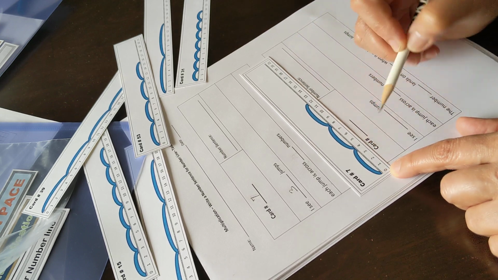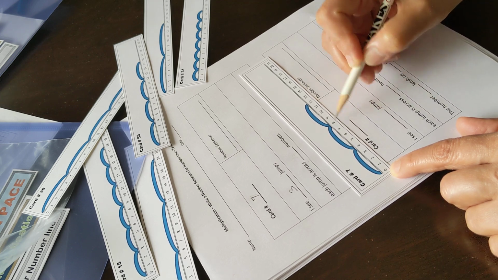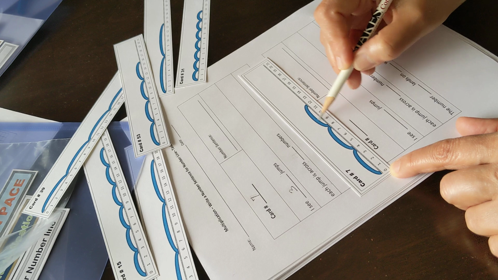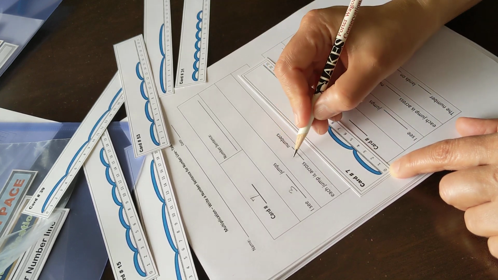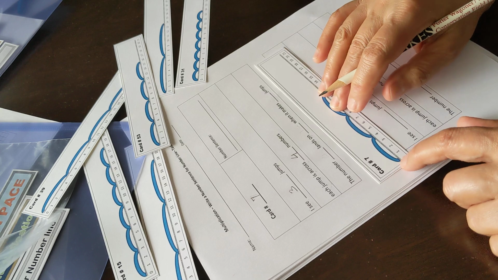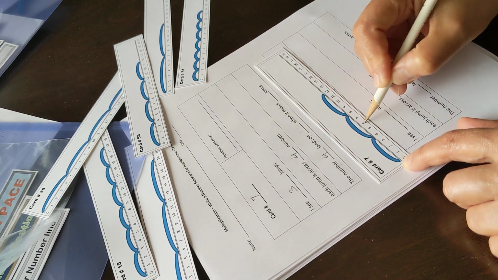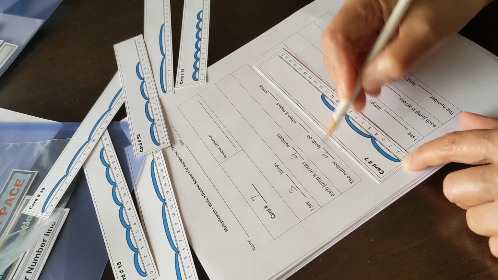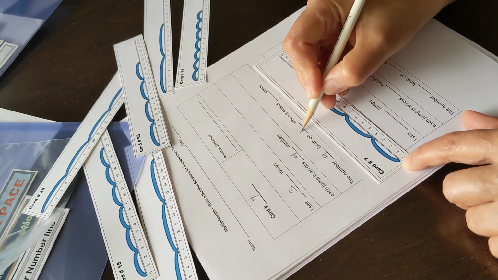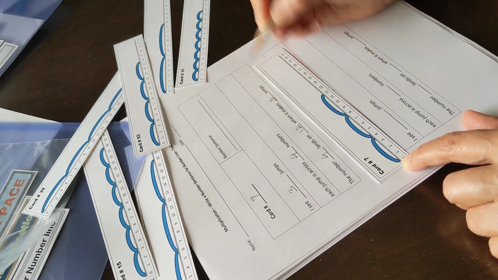1, 2, 3, 4, the first jump. 1, 2, 3, 4, the second jump lands on 8. 1, 2, 3, 4, the third jump lands on 12. So each jump is across 4 numbers. The number 4, because I'm counting by 4s, so 4, 8, 12. So the number 4 lands on 12 when it makes 3 jumps.